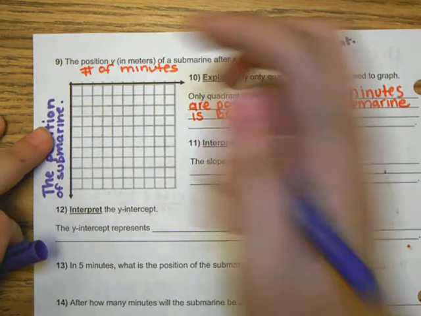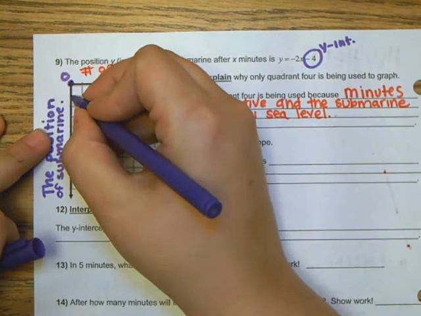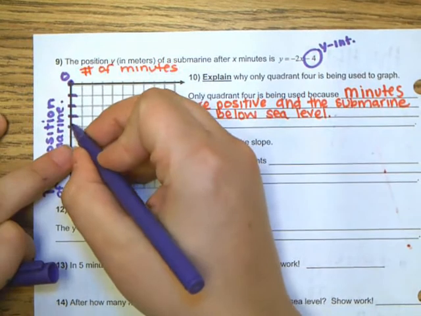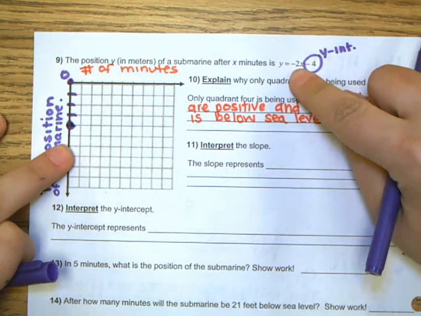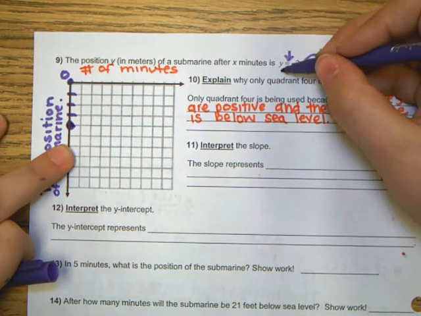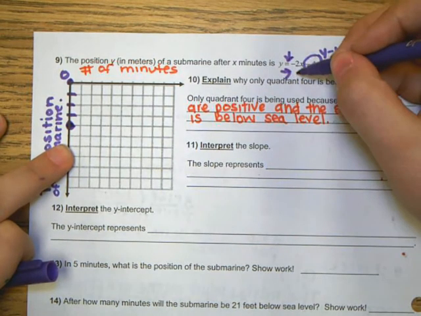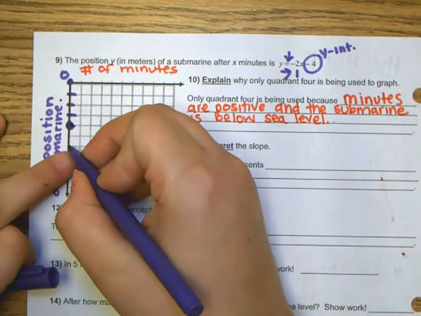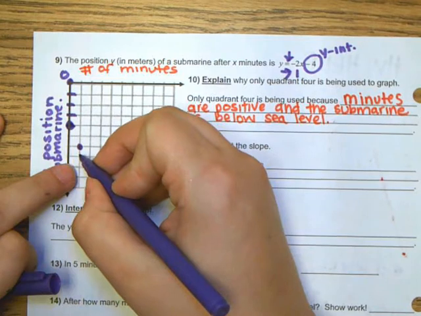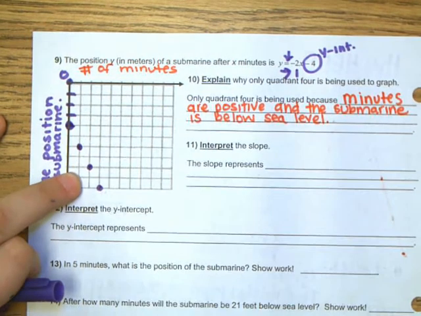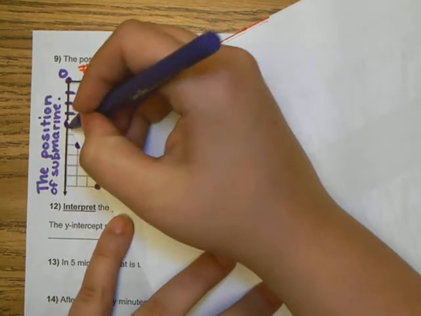When we graph it, our y-intercept is negative 4, so this is the origin, and we're going to start at 1, 2, 3, 4. We're going to start at negative 4. And our slope is negative 2. Since the slope is negative, we're going to go down and always to the right, and since it has no denominator, 1. So from here, we're going to go down 2 and to the right 1. Down 2 and to the right 1.